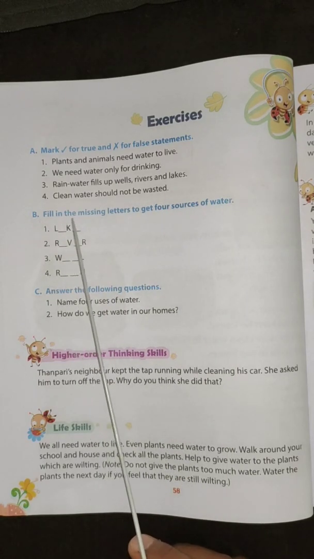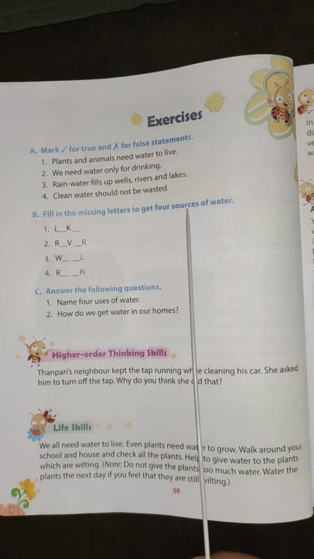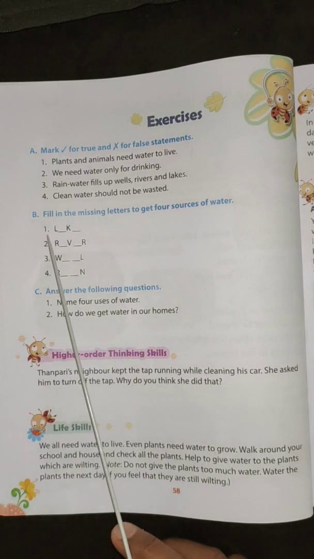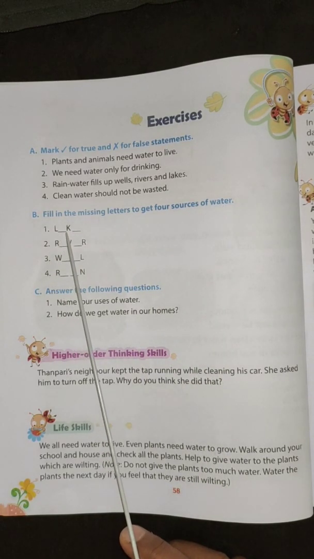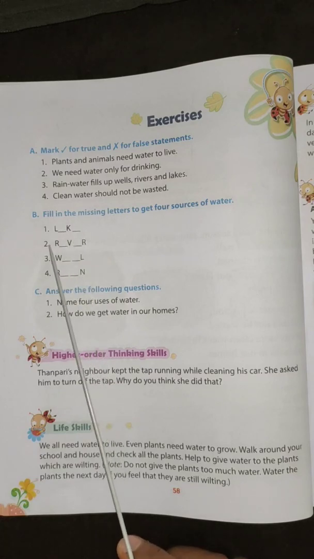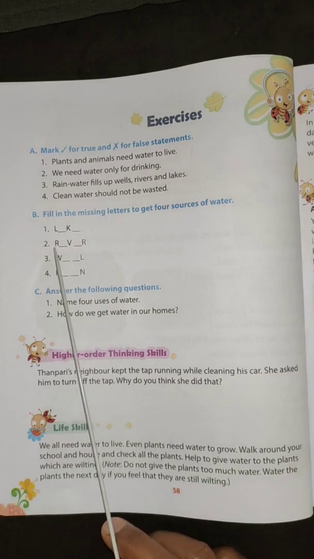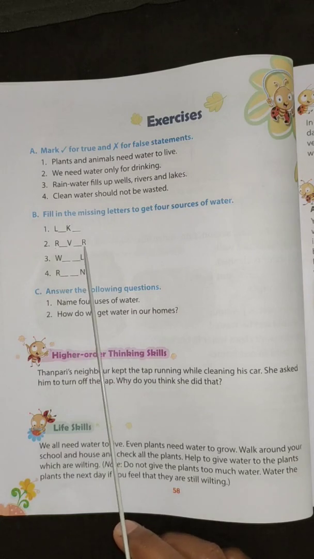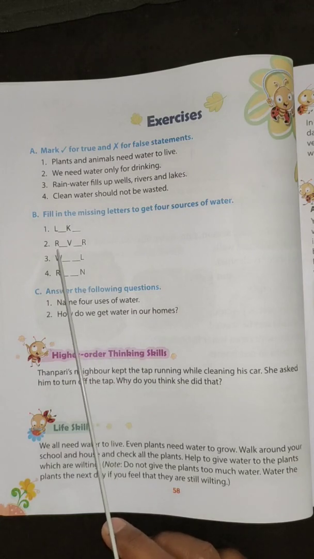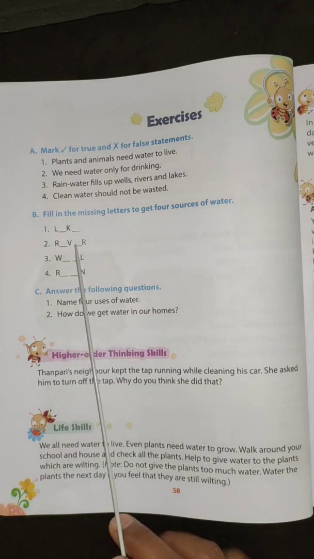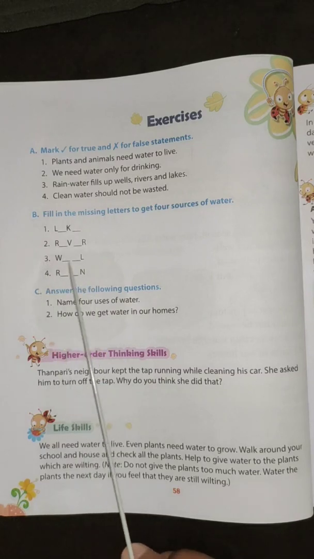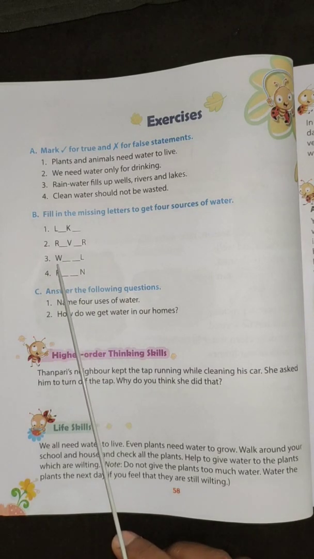B, fill in the missing letters to get 4 sources of water. First one, the source of water that starts with L and has K in it. So it is nothing but lake. L-A-K-E, lake. Second one, the water source that starts with R and ends with R. So it is nothing but river. R-I-V-E-R.